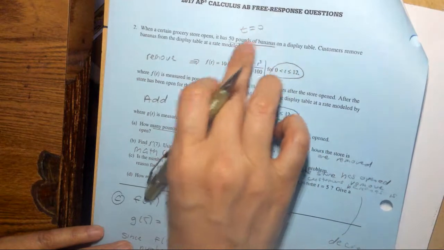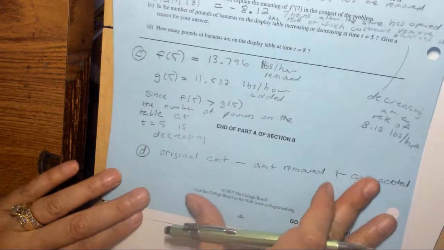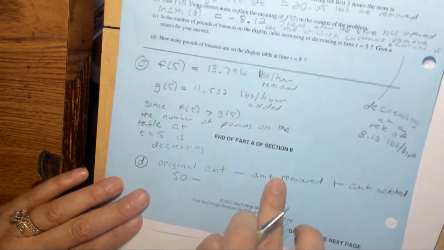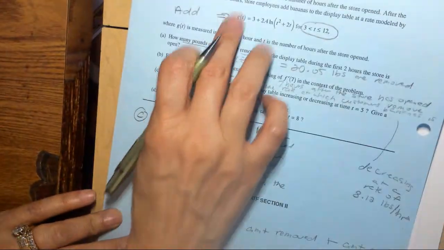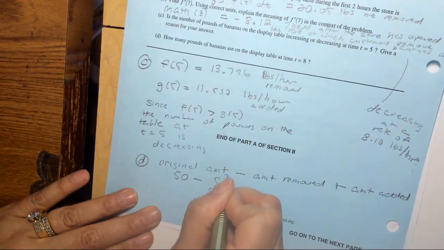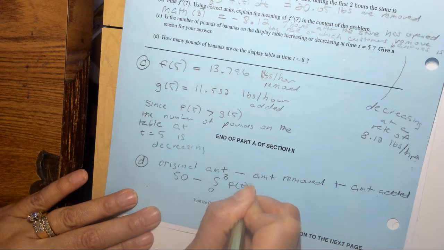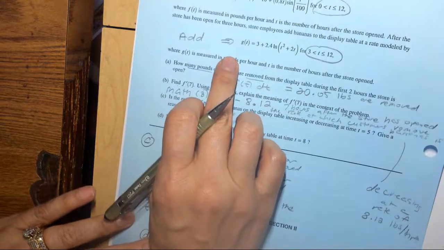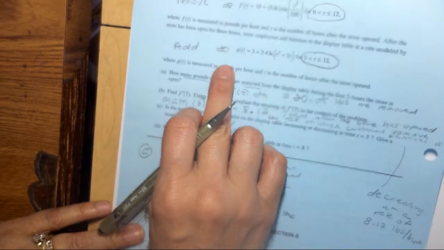So again, we know at t equals 0, there are 50 pounds of bananas. That's my original. Minus the rate at which they're being removed. Well, that's my f of t removed. So from 0 to 8, f of t dt, plus the amount being added, but be careful here.